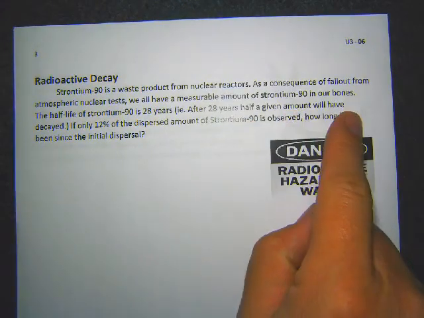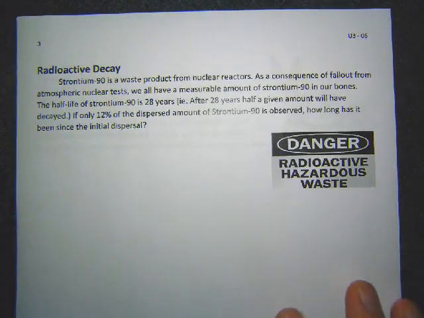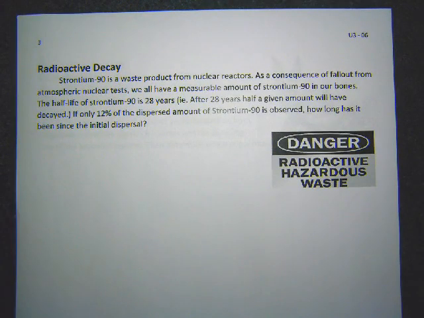So if you start out with 10 pounds of strontium-90, then after 28 years, 5 pounds of that will become inert, give off its radioactivity, and stop being radioactive. The other 5 pounds will still be radioactive. And that works for 10 pounds, but it also works for 1 pound. If you start off with 1 pound, after 28 years, you'll have half a pound that's still radioactive.